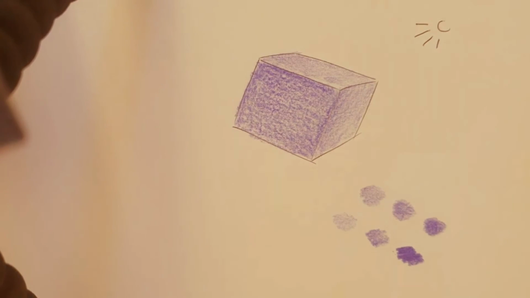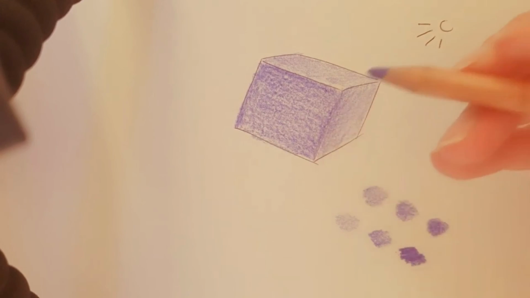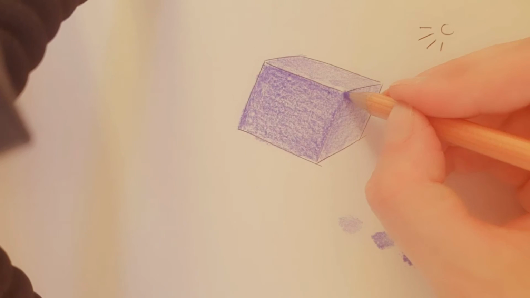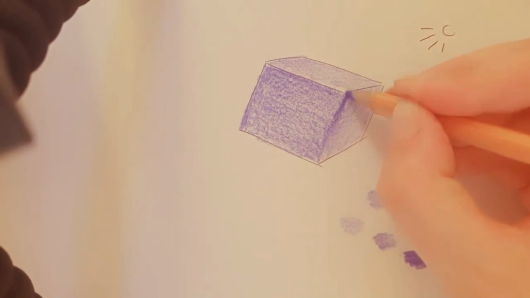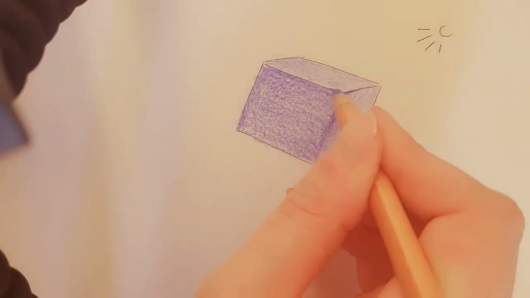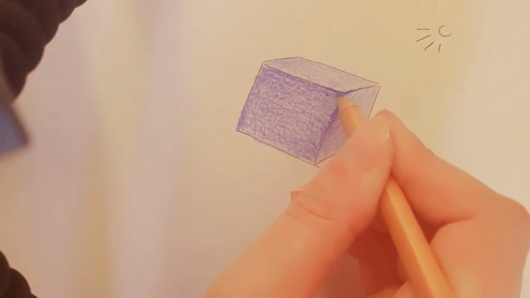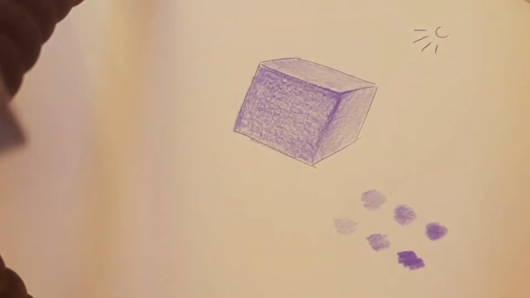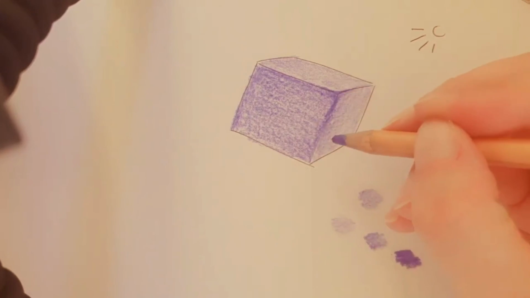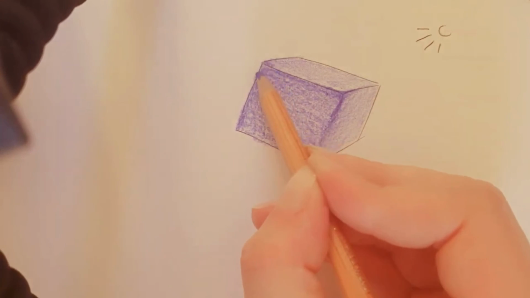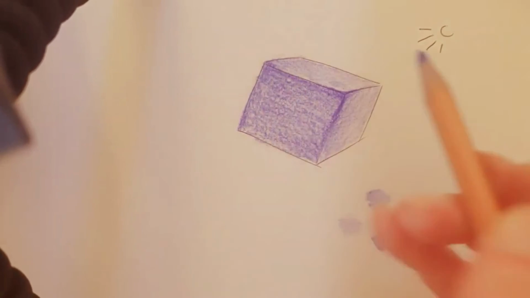From there I'd be tempted to add a little bit more detail. So to make this cube look more 3D, I'm imagining this space is front of me and therefore this corner is the closest to me. So I'm going to emphasise that a little bit just by going over the corner's edge with the pencil. And then I'll build up the tone again in that corner. And straight away you should hopefully be able to see that it sort of pops out a little bit more. And you can do the same with this corner. And then down here as well.